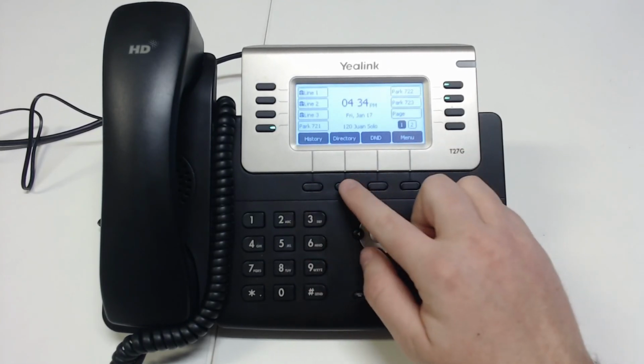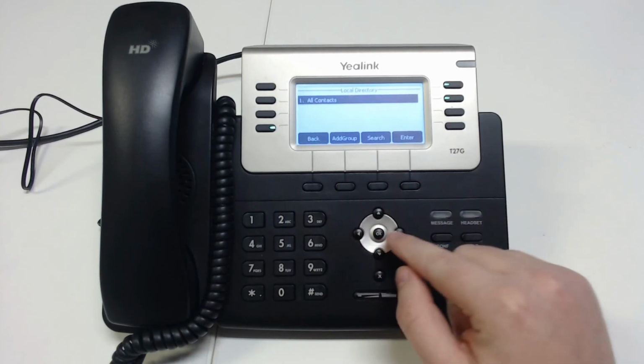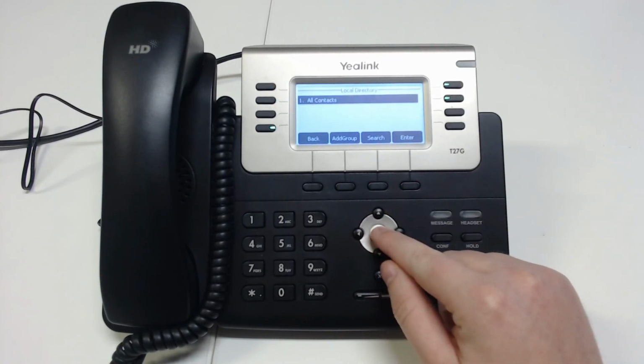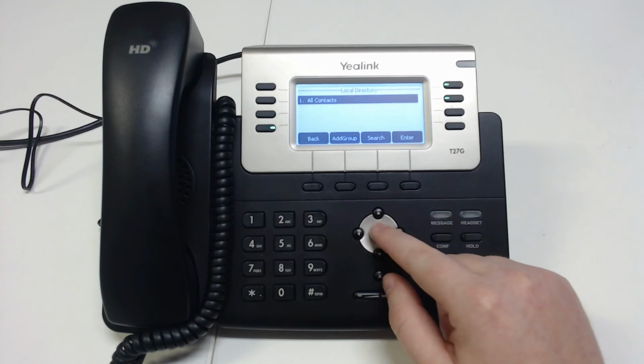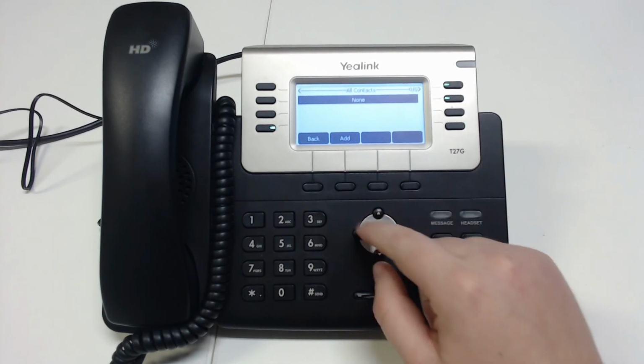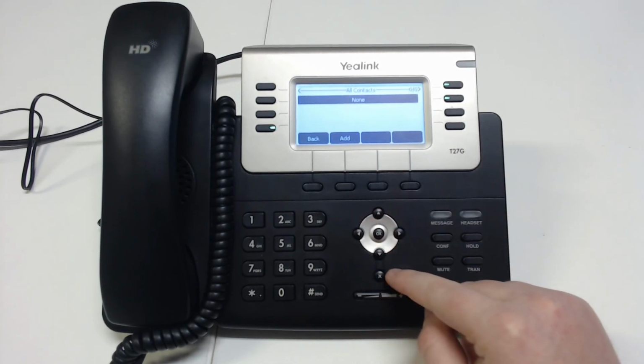Okay, and then you can hit the directory button for a directory. Currently, we do not have any directory programmed on the phone specifically, and that's the contacts that will pull up here. Let's go ahead and hit this X button to back out.